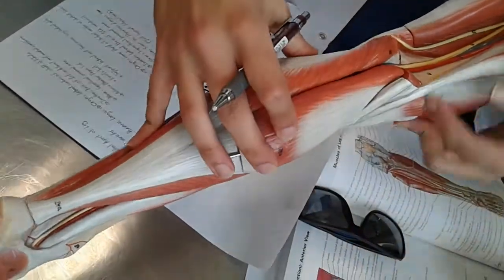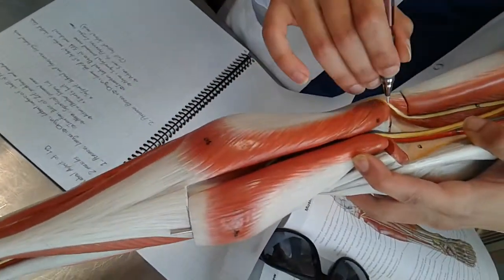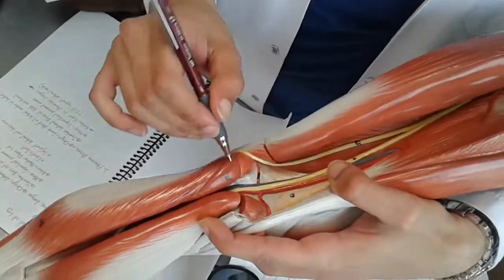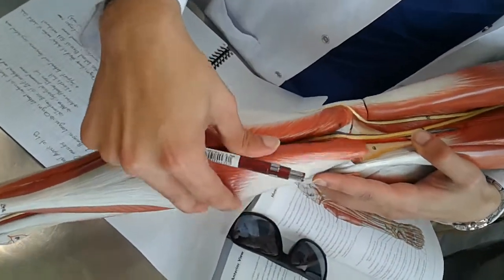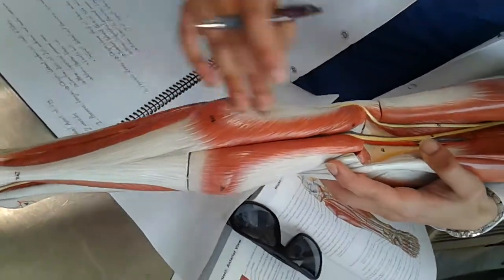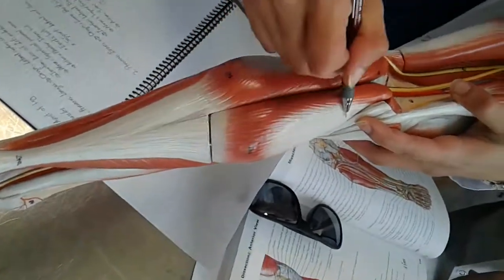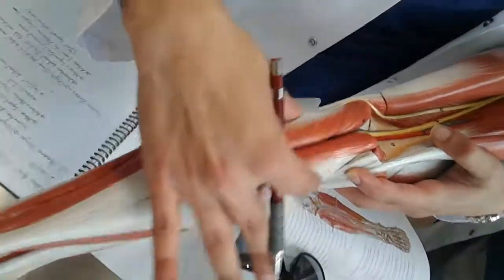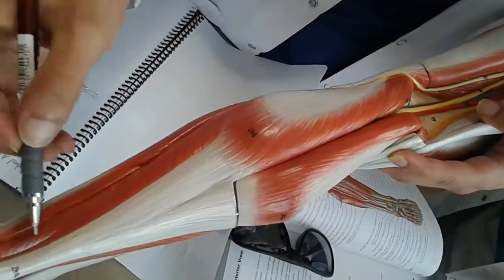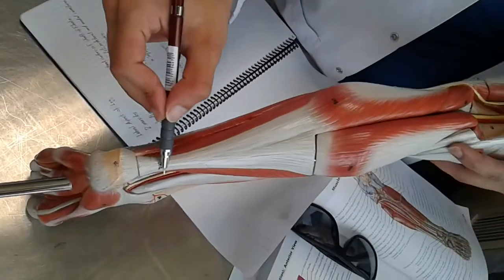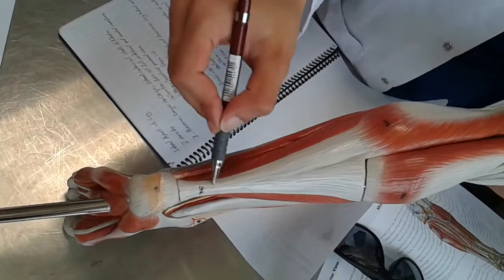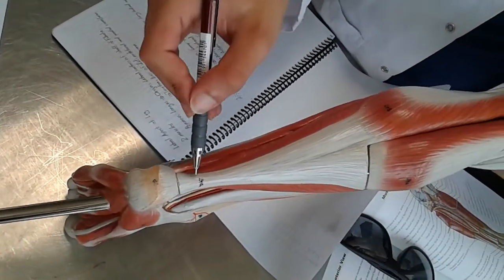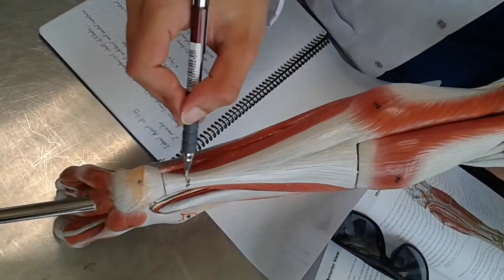Okay. We have the first one, the plantaris muscle. This is the plantaris muscle. The second one we have is the gastrocnemius muscle. Gastrocnemius muscle has two heads. This is the lateral head and this is the medial head. So these are the gastrocnemius. The insertion of the gastrocnemius will be the calcaneal tendon, the Achilles tendon, or calcaneal tendon here.